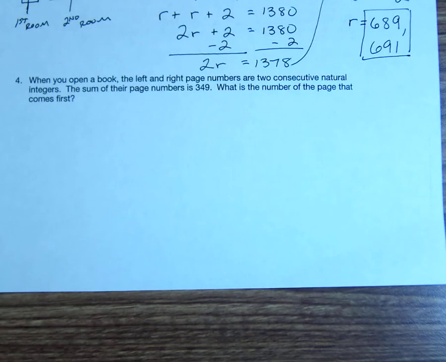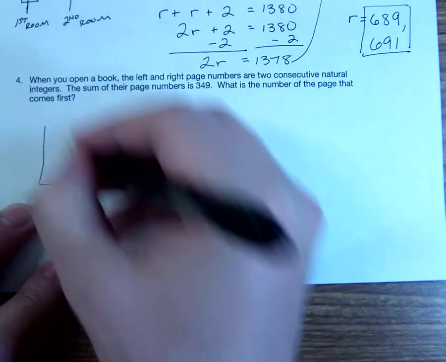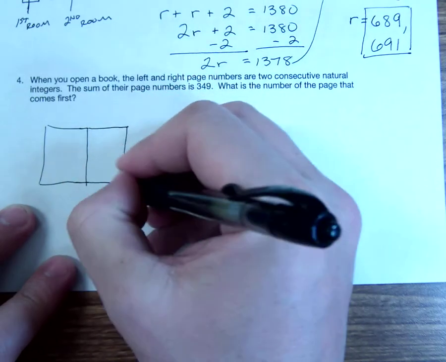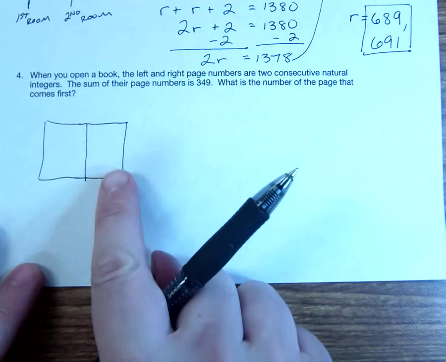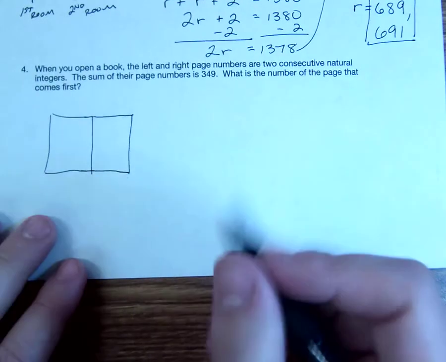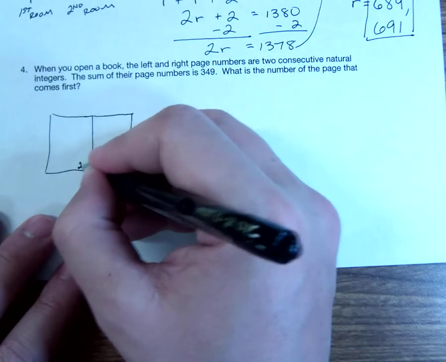All right, let's try another one of these. When you open a book, the left and right page numbers are 2 consecutive natural integers. So books always start with, if I were to open a book like this, the odd numbers are always on the right page and the even number is always on the left page when you open up a book. So for example, if this page was number 21, this page would be number 20, right?